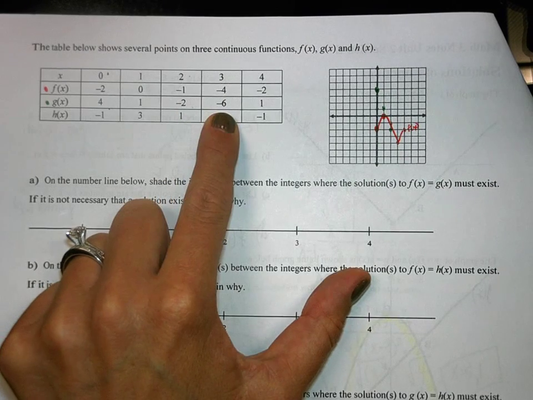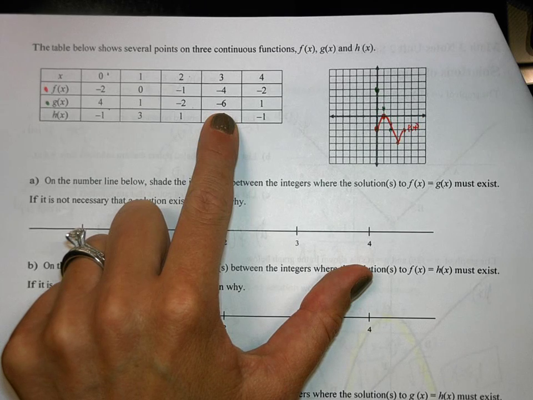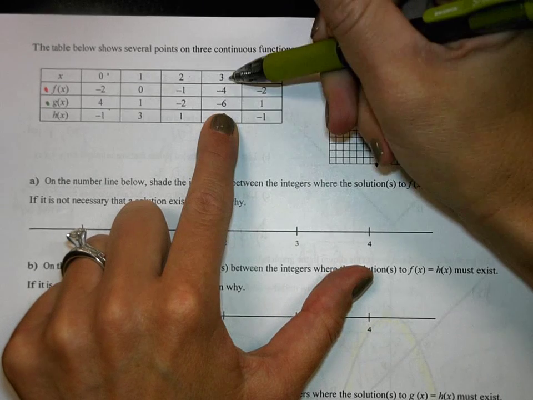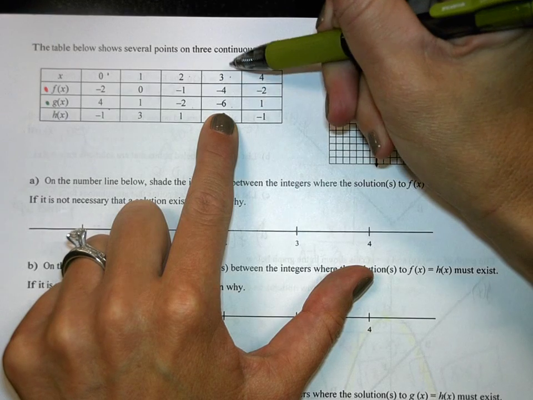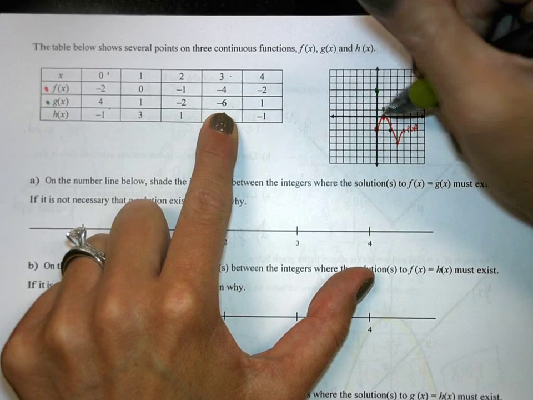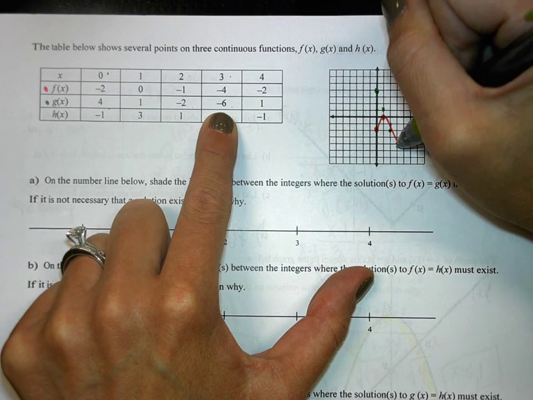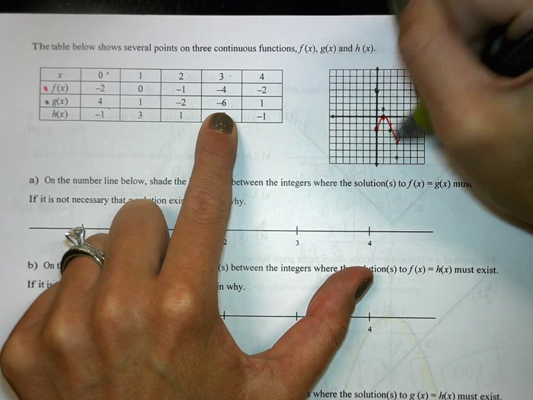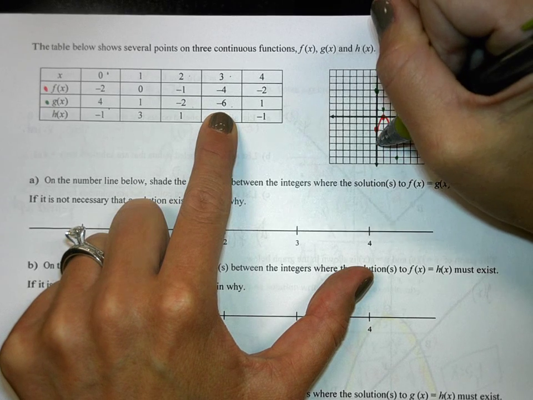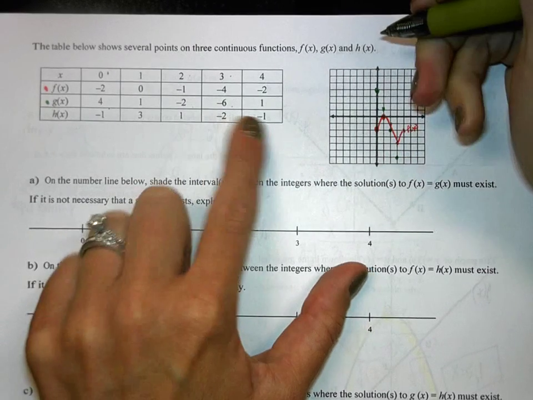Is anybody confused by any of this right now? So we're always using the x, and then this is our y. Okay, so the next one's at 3, negative 6. And then we have 4, 1.